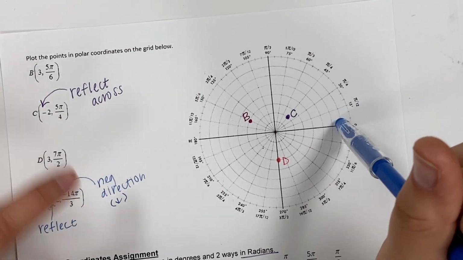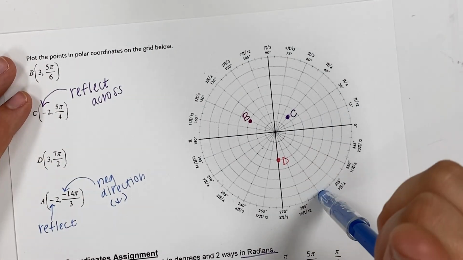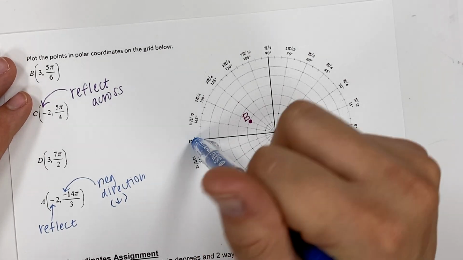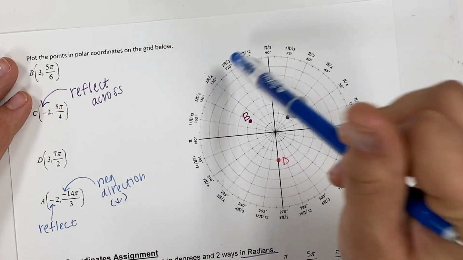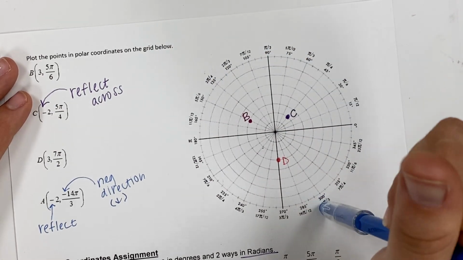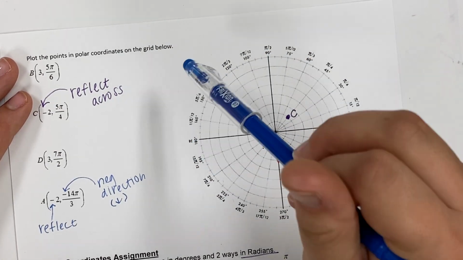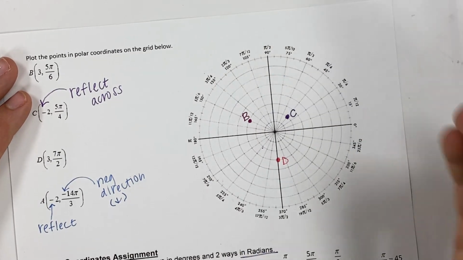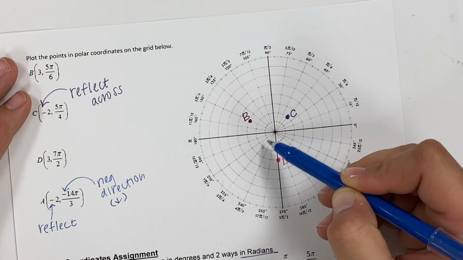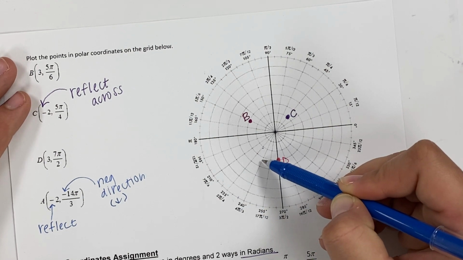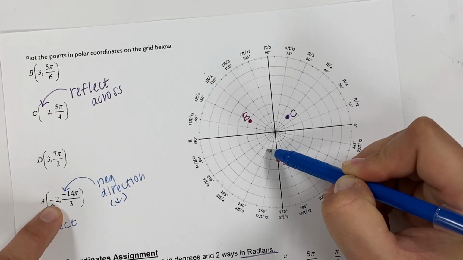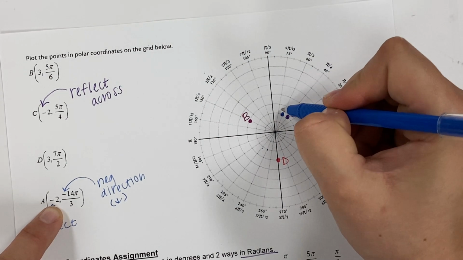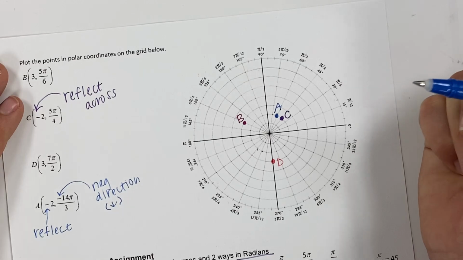So I'm gonna go down because it's negative. 1/3, 2/3, 3/3, and I'm gonna go all the way to 14. So that's 3/3. 4, 5, 6, 7, 8, 9, 10, 11, 12, 13, 14. So here's the line for 14/3, okay? The radius is 2, but you have to reflect across because it's -2. So here's the point for A.